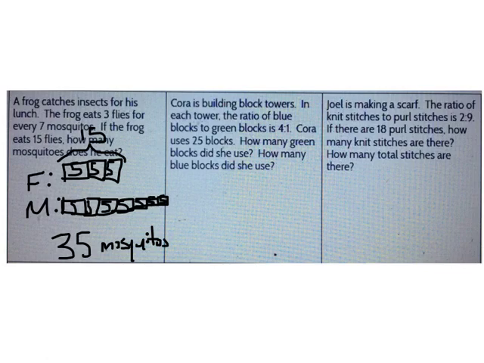Let's do another. Cora is building block towers. In each tower, the ratio of blue blocks to green blocks is 4 to 1. Cora used 25 blocks total. How many green blocks did she use, and how many blue blocks did she use? Go ahead and draw a tape diagram to represent this situation now for blue and green.